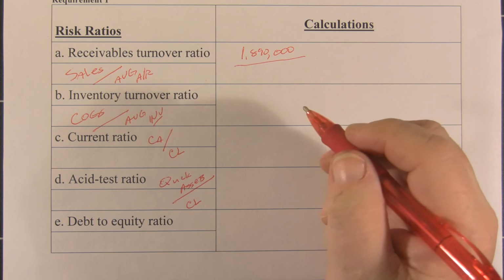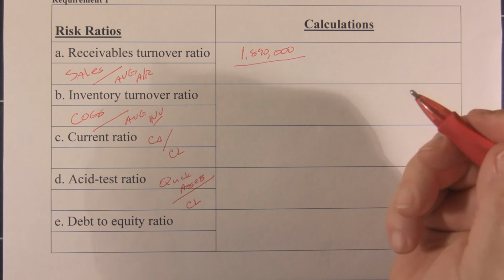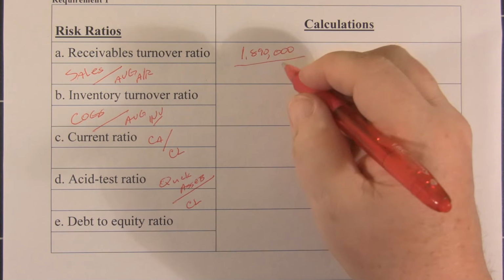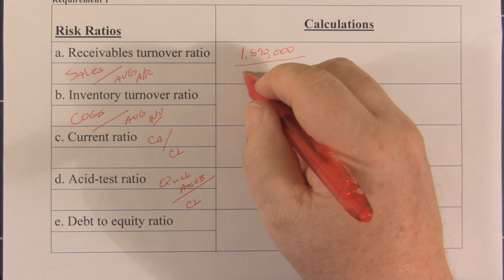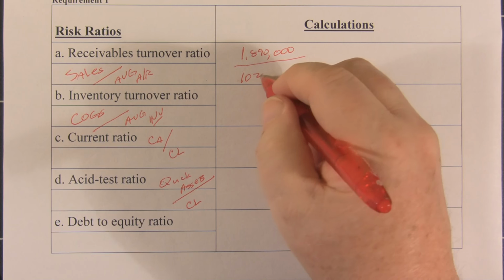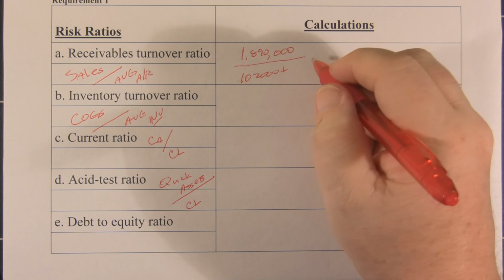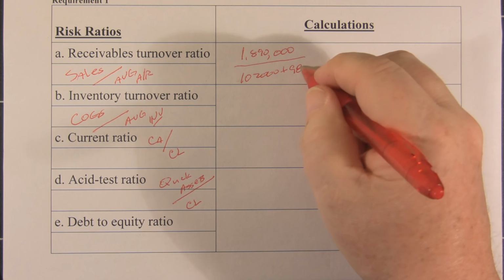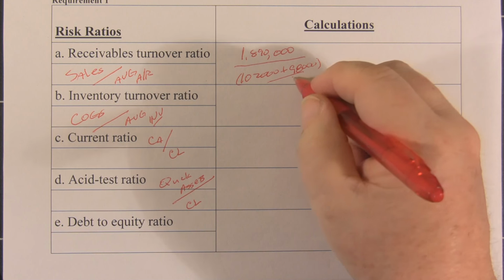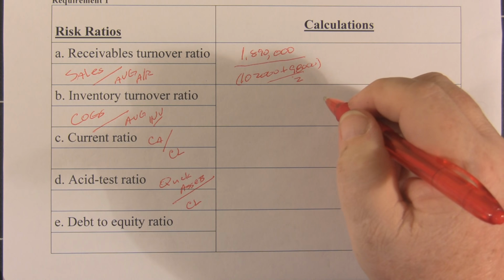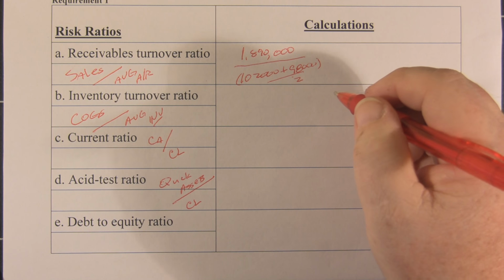So we add those together, divide by 2, and our average receivables come to 100,000.